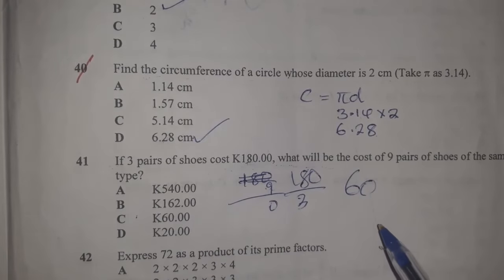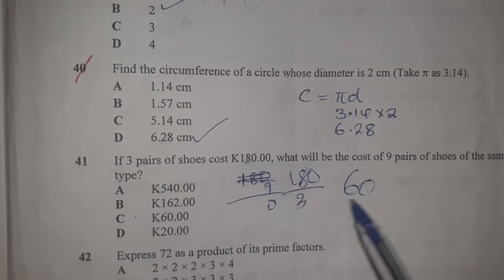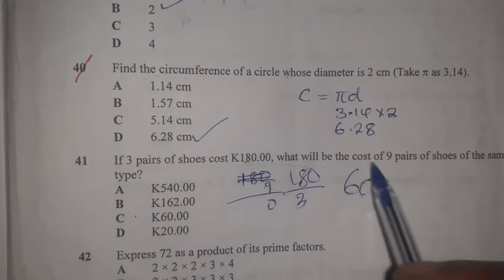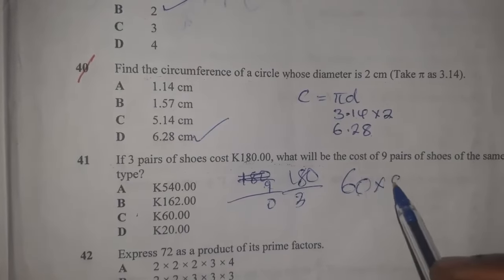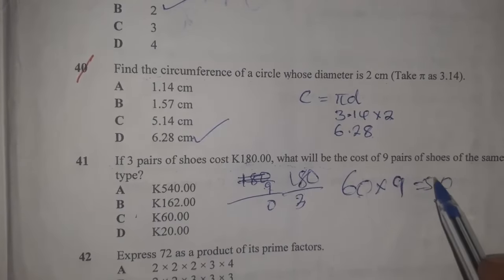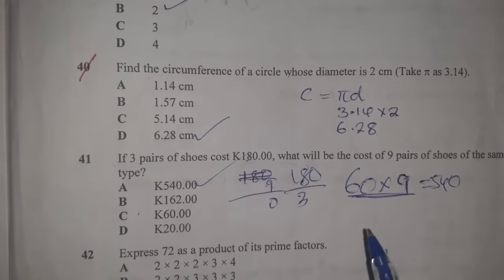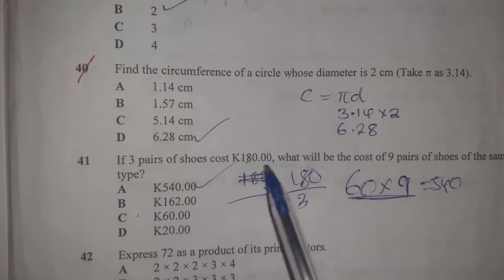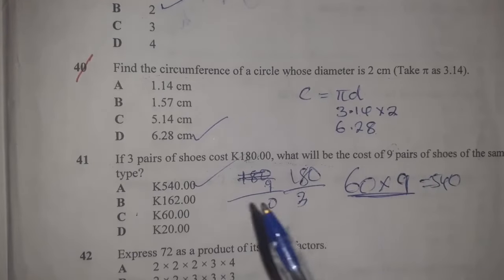So 1 pair, it was this amount. So now we need to multiply this one by 9. This is what is going to give us the answer. Or we can multiply this one by 3, since here we have 3 3s.